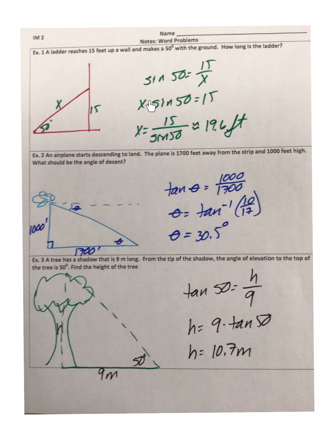Opposite and hypotenuse is sine, so we have the sine of 50 equals 15 over x. Now we can't have an x in the denominator, so I have to multiply both sides by x, so I get x times the sine of 50 equals 15. Then divide both sides by the sine of 50. So x equals 15 divided by the sine of 50, or approximately 19.6 feet. And word problem, word answer, please label.